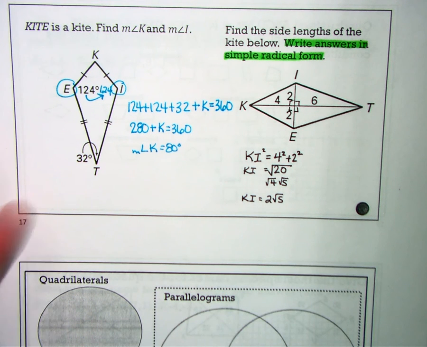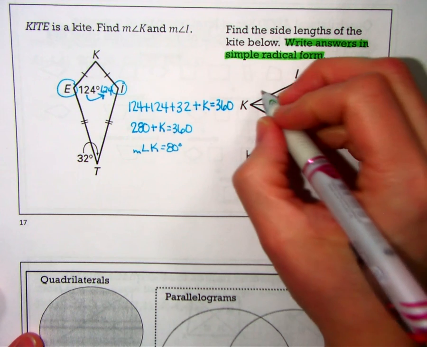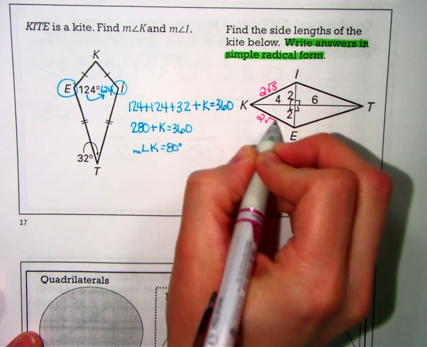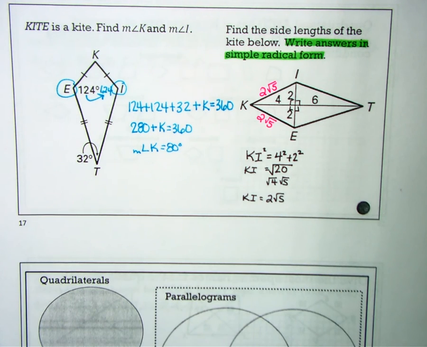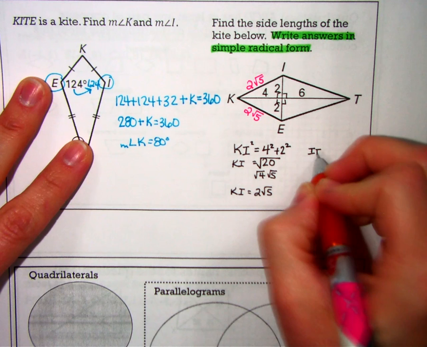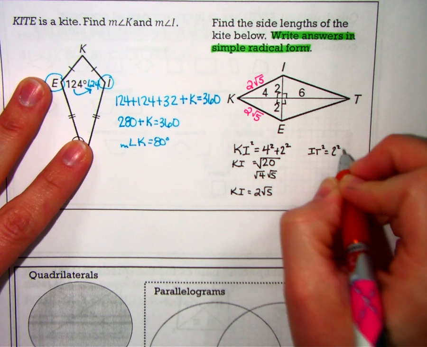Now we get lucky here because we have pairs of congruent sides. So if this one is 2 radical 5, then so is this one. So you really only have to do this twice. So now we need to do IT or ET with 2 and 6. So IT squared is equal to 2 squared plus 6 squared.